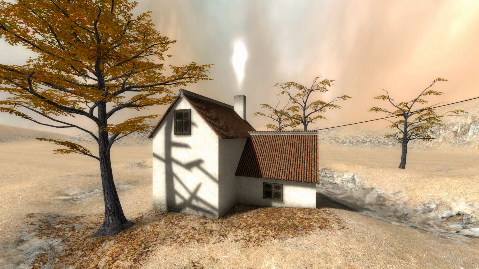I spent a long time compiling a map with different light environment properties for this video, so you don't have to. Now, sit back and enjoy. We covered this in the first video.